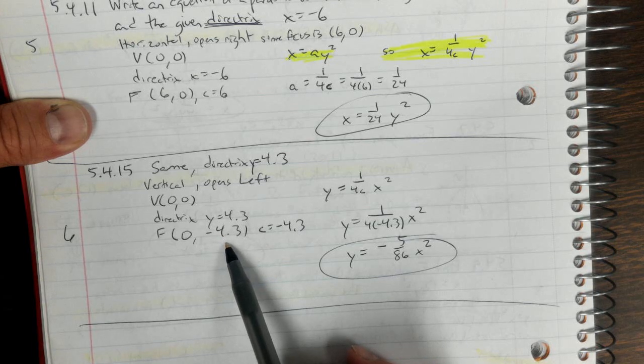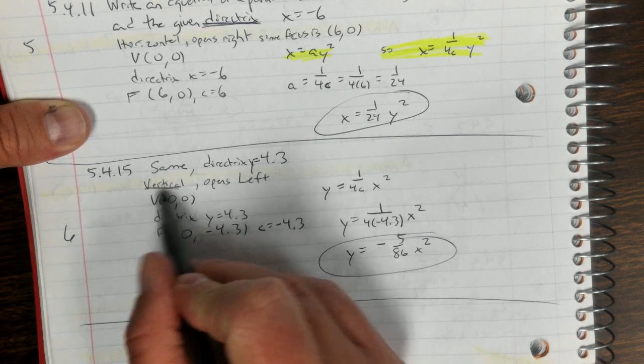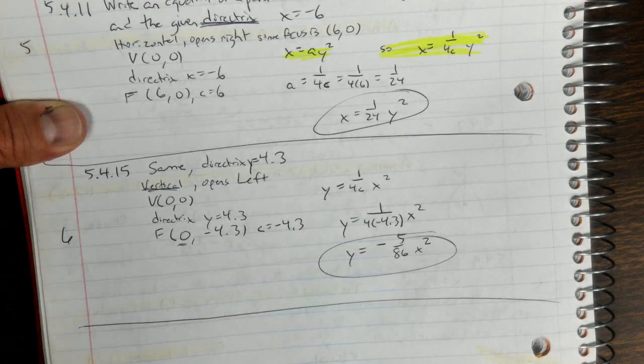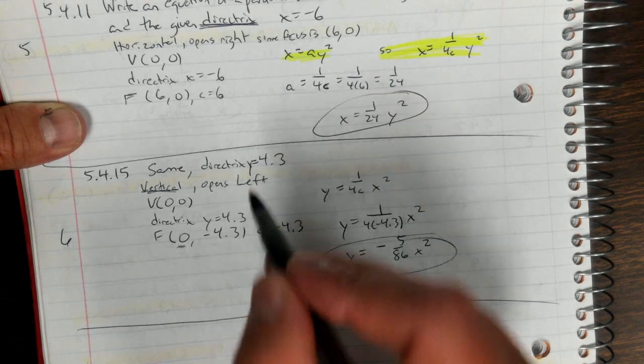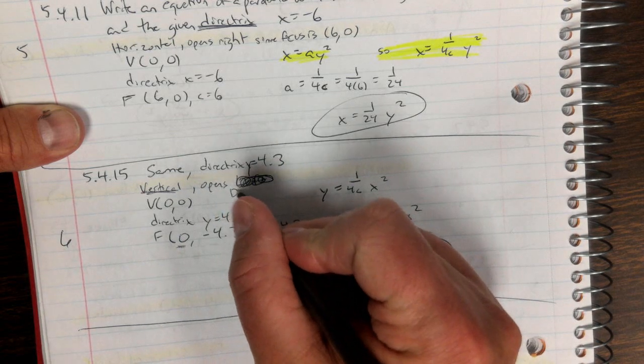The other thing, and this is really important, if it's vertical, then your focus is going to be 0, something. And, whoops, I did not mean to put left. It's vertical, and this has to open down.